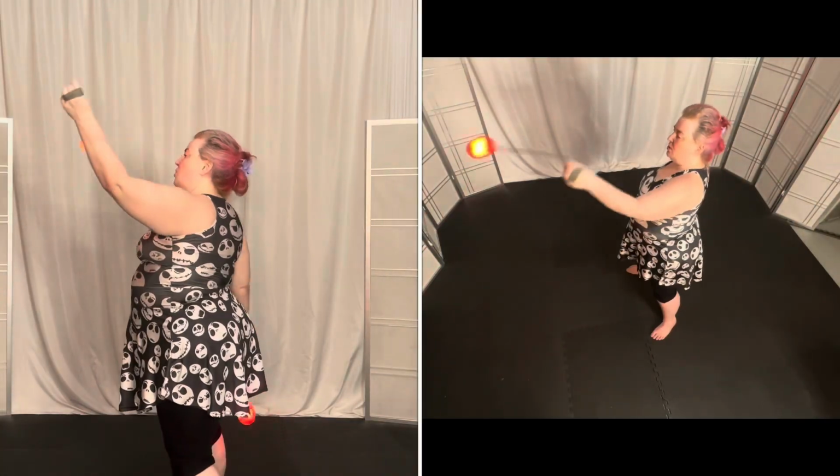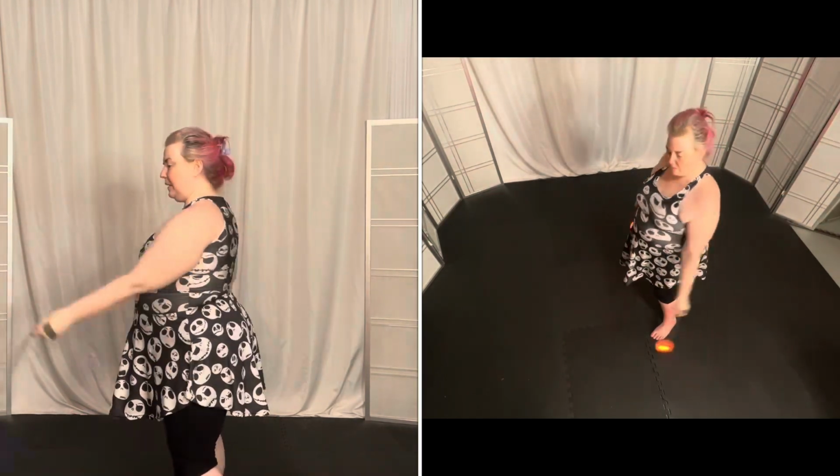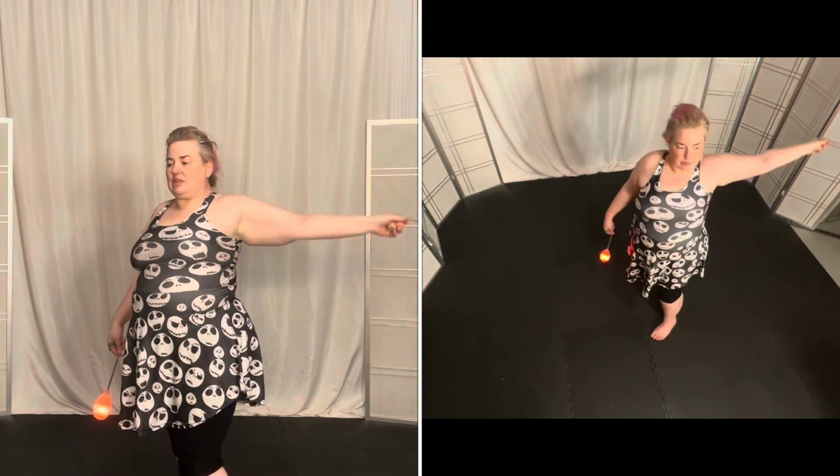Decap, horizontal clockwise, and then plane break to vertical. Horizontal clockwise, plane break to vertical.